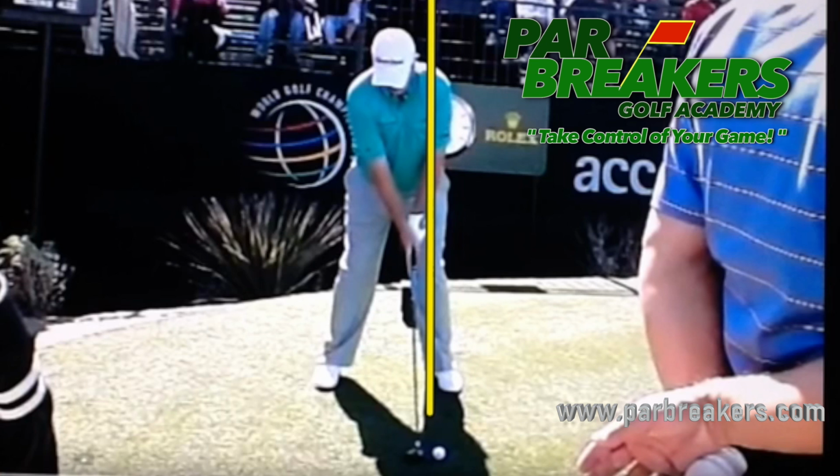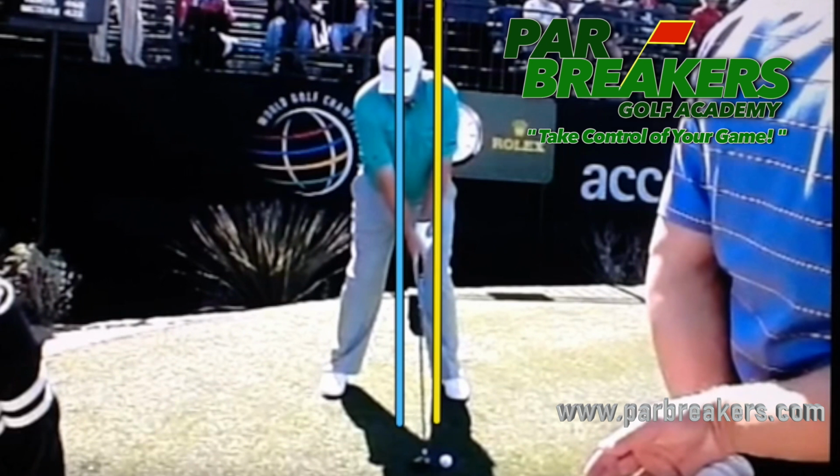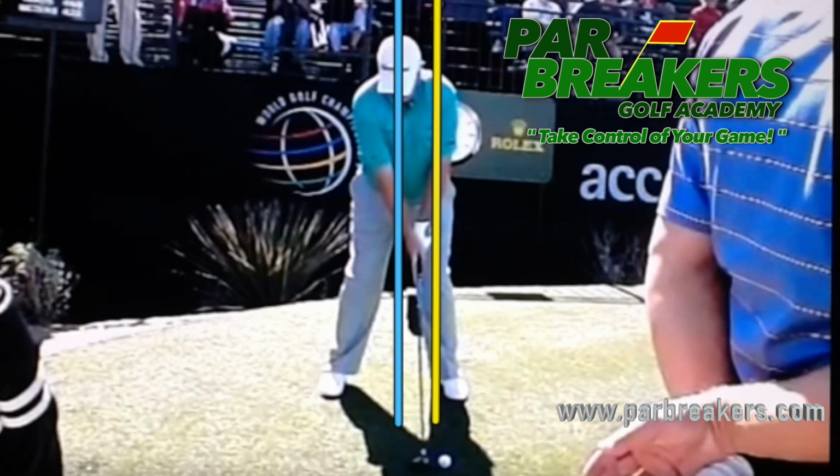The second post goes right through the center of the pelvis and up the spine. And the third post is right on the right hip, just inside the right heel.